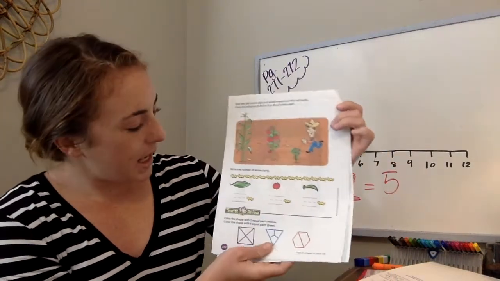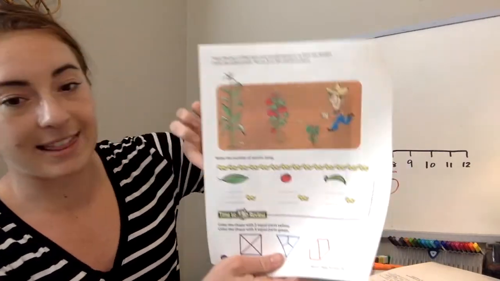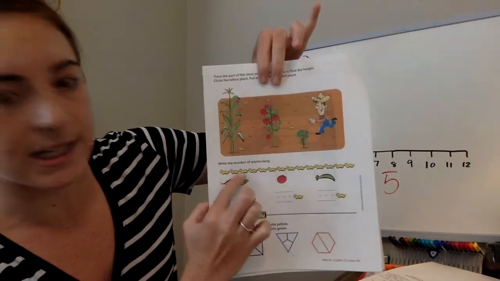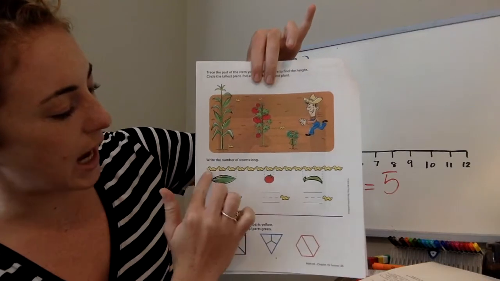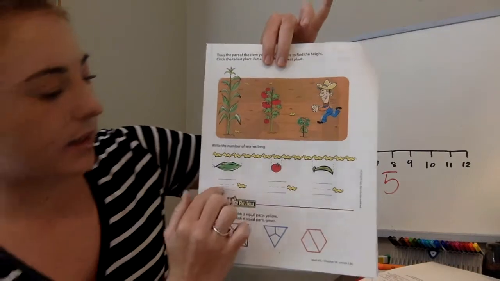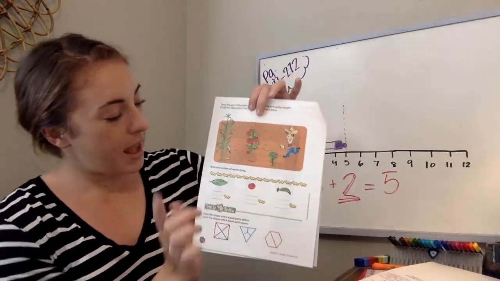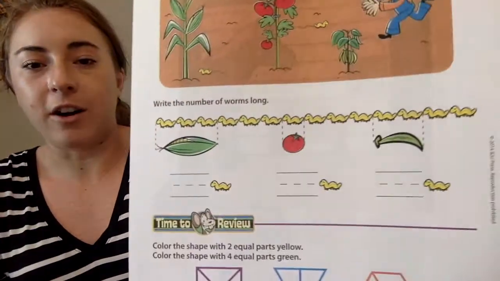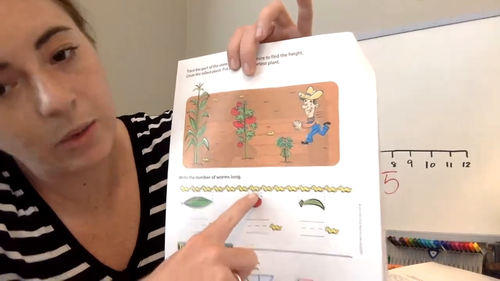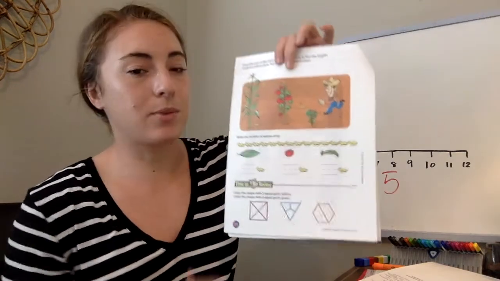Good job. Now it says write the number of worms long. So we're going to look at this husk of corn and we're going to see how many worms long is it. So how many worms do you count inside those dotted lines? 3. 3 worms. The husk of corn is 3 worms long. Now let's look at the tomato. How long is the tomato? It just covers up 1 worm. So we're going to write 1. I want you to do the last one on your own.